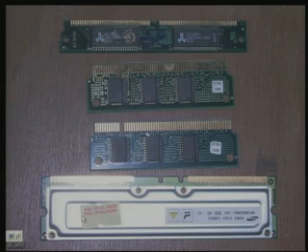This is a memory module. Okay, this is in a package form. This is open. Another one. These are individual memory chips. All these put together form a memory module, and several of these form the complete memory system.